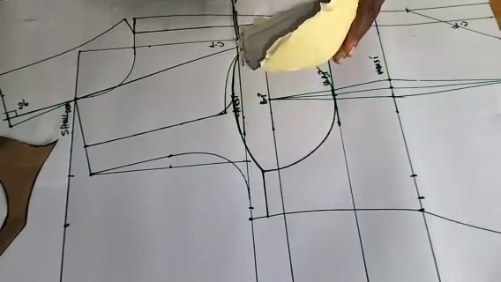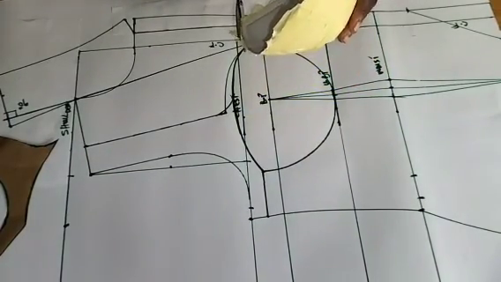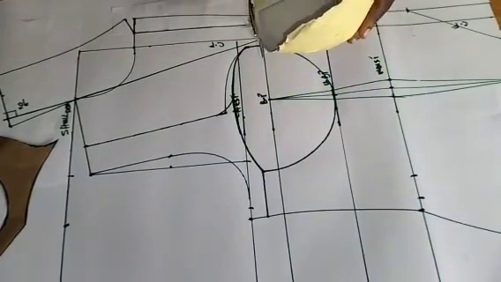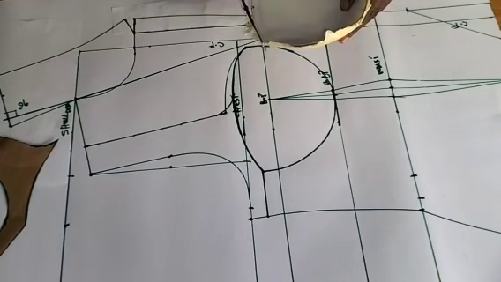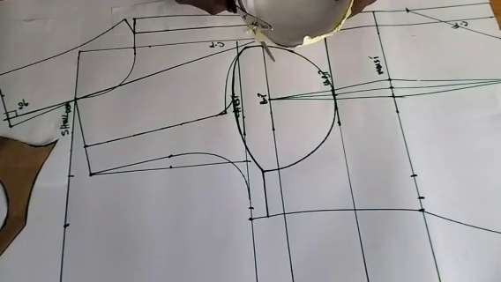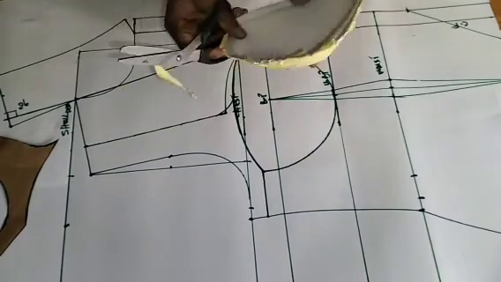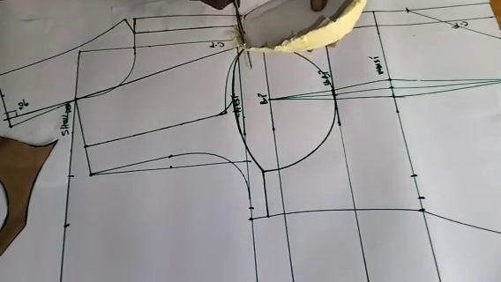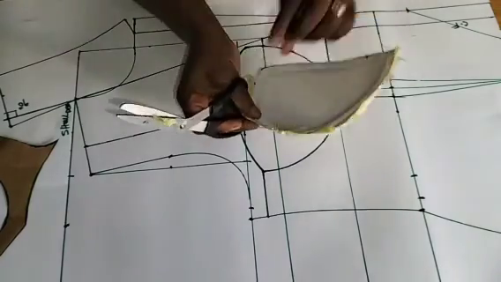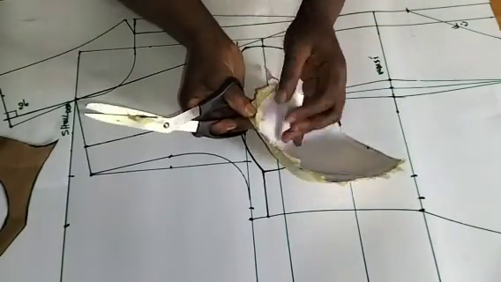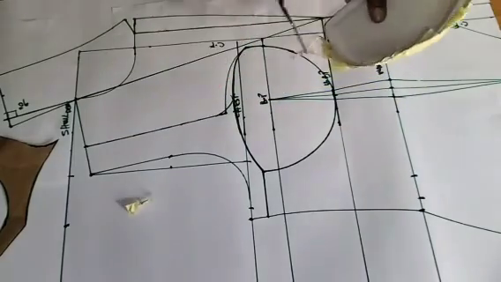I'll just go ahead and trim off. Like I said, you can check out that video, it's very detailed. You are going to see how you can use this to form your corset designs. You can form any corset design of your choice using your bra cup.